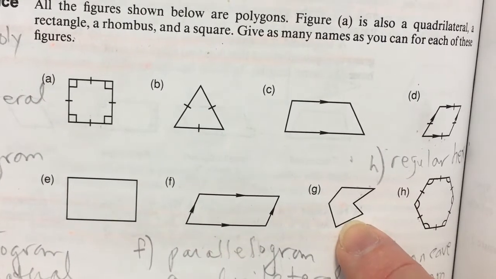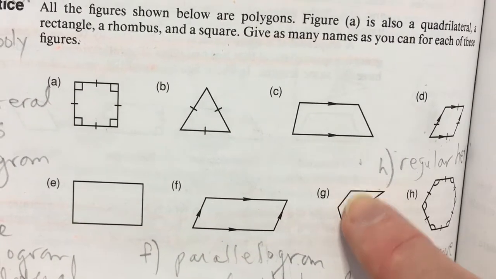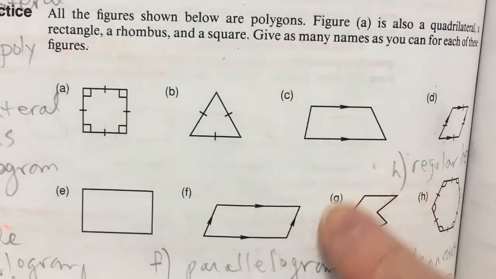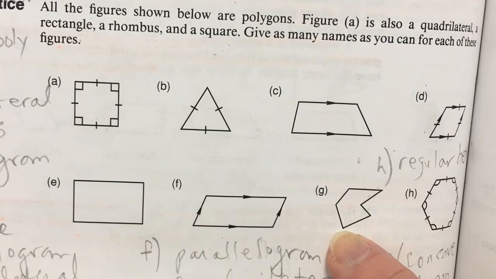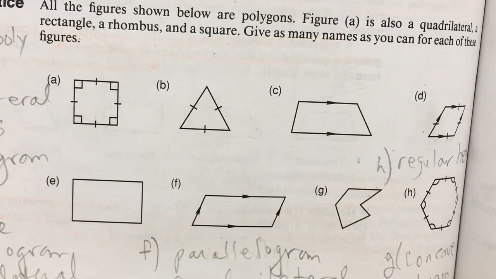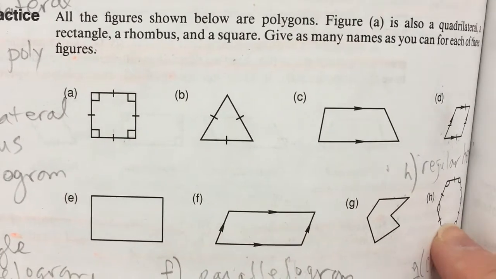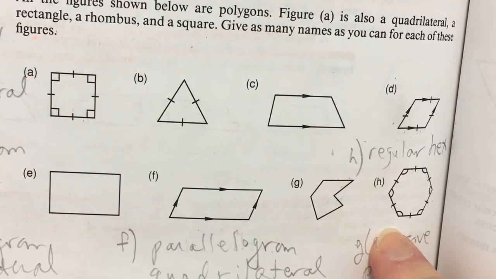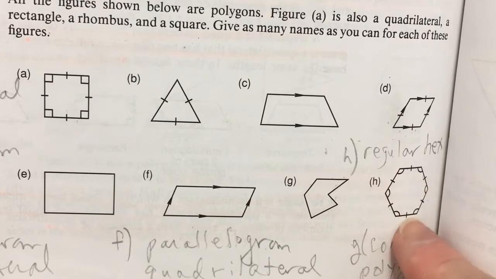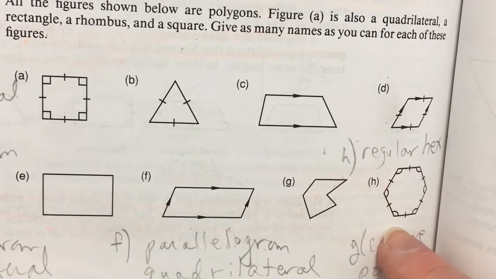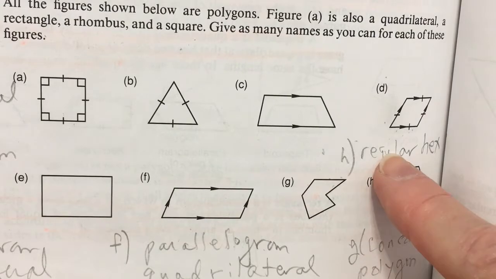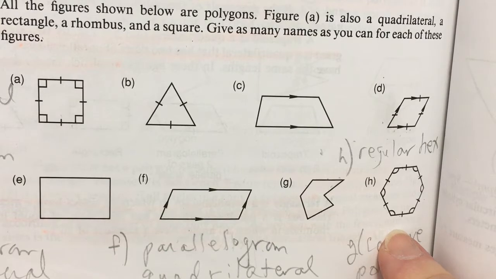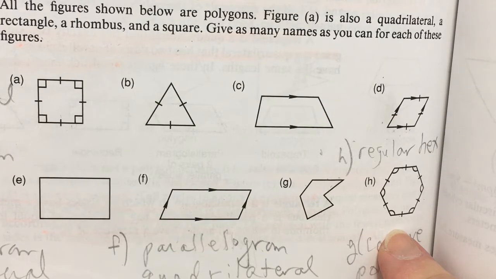This one right here is a concave polygon, and it has 1, 2, 3, 4, 5, 6 sides. So we could say it's a hexagon, but it is a concave hexagon, okay? And then this last one over here is 6-sided, and it is also showing that all of the angles are the same and all of the sides are the same. So it is a regular hexagon. Okay, so a regular hexagon is also a convex polygon.